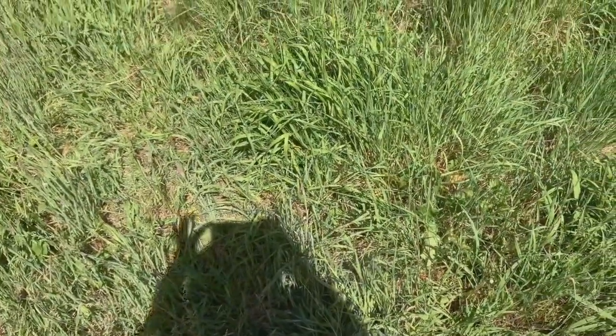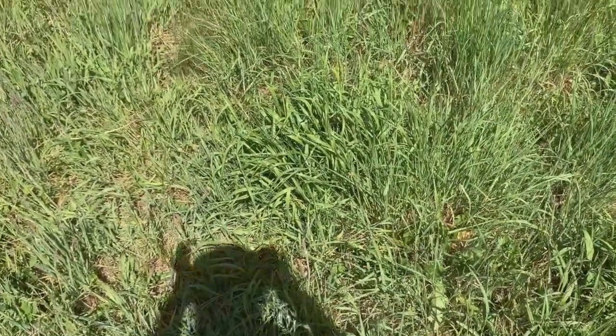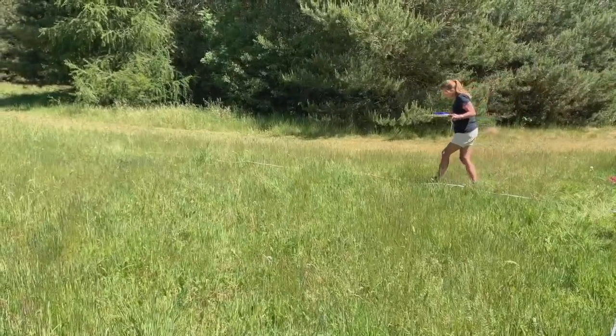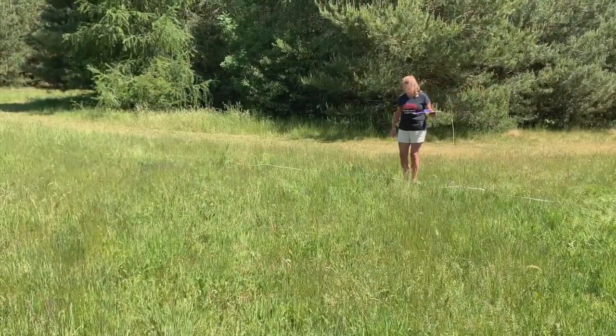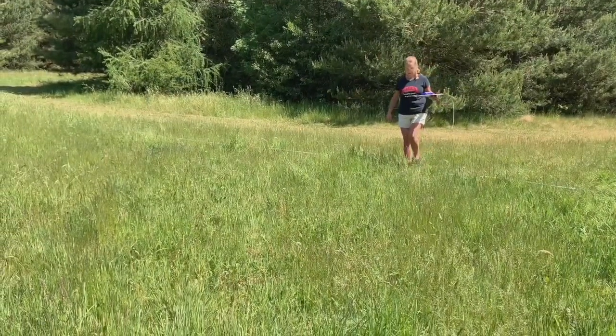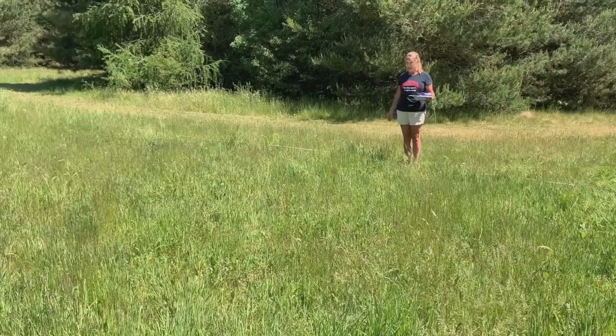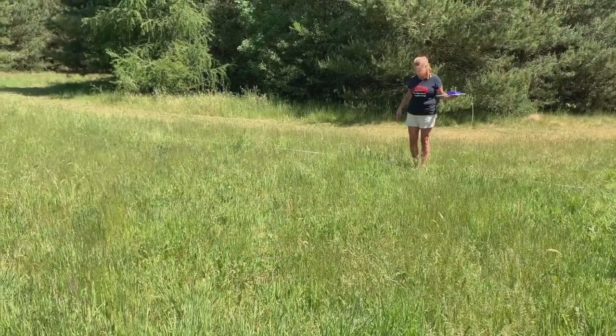Seven meters, ready. Okay, I'll find 3 meters then. There's 3 meters. So I'm at 3, you're at 7, so that's the coordinates. So now what I've got to do is walk out as straight as I can until I'm in line with you.